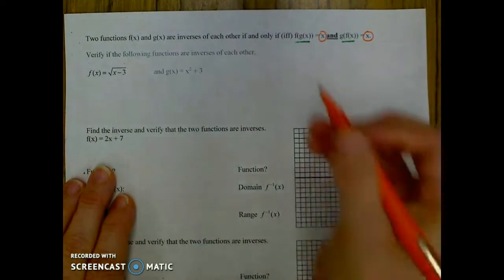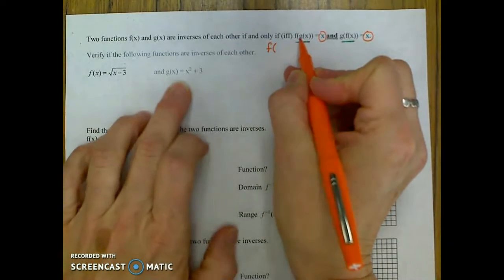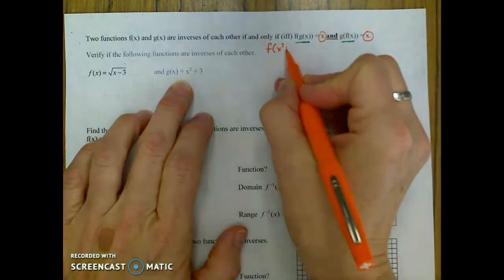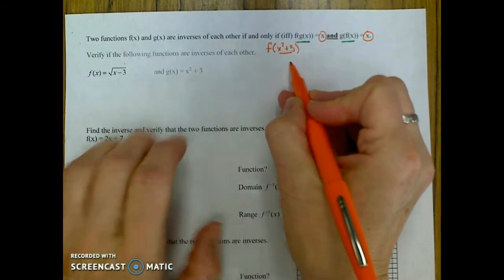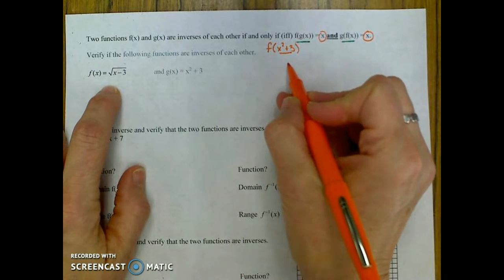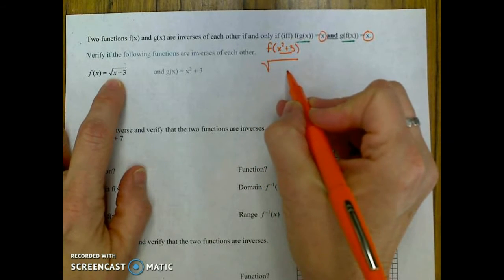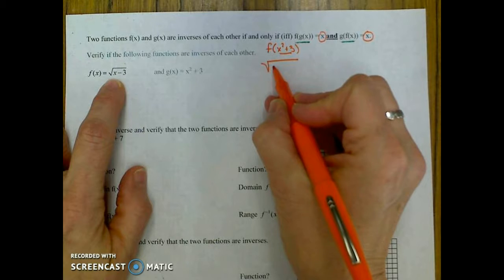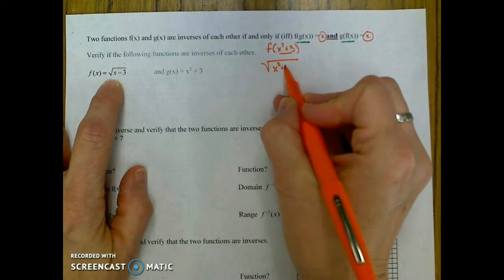All right? So we're going to do f of g of x, which is the x squared plus 3. So I'm plugging x squared plus 3 all into the f equation. So I'm going to get square root, and I called it an equation. It's really just a function. In this case, it's an expression. In place of the x, I'm putting the x squared plus 3.